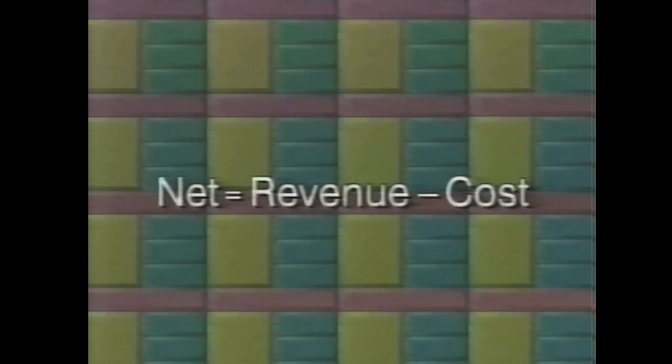Improv redraws the boundaries of spreadsheet technology. Build faster, build smarter, with the power of general formulas.